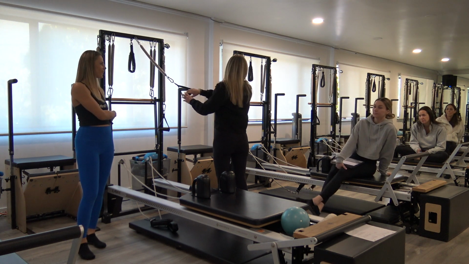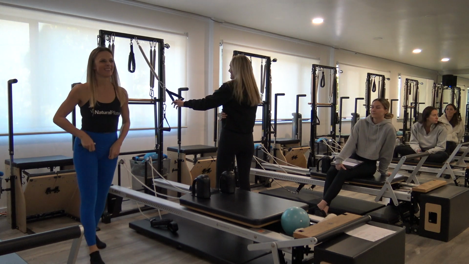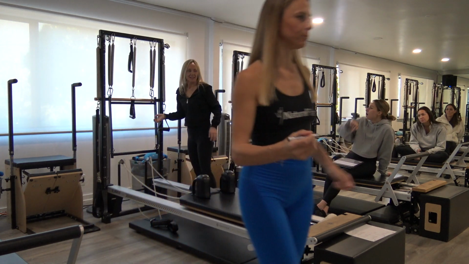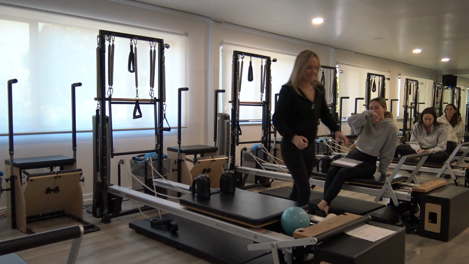Octavia? Yeah. Okay. Can I add something else really quick? Because this is getting fun.